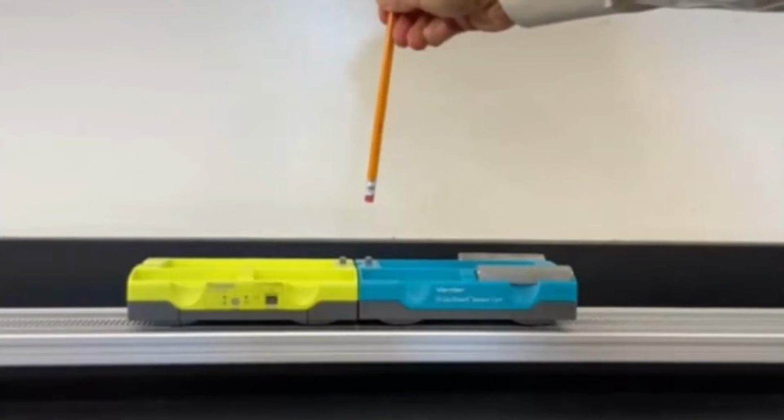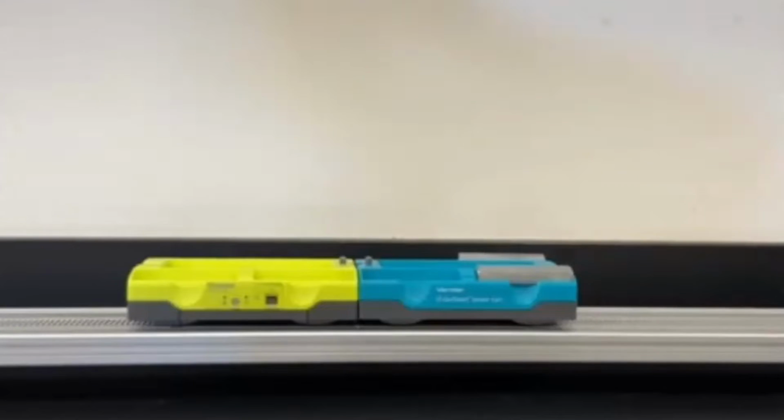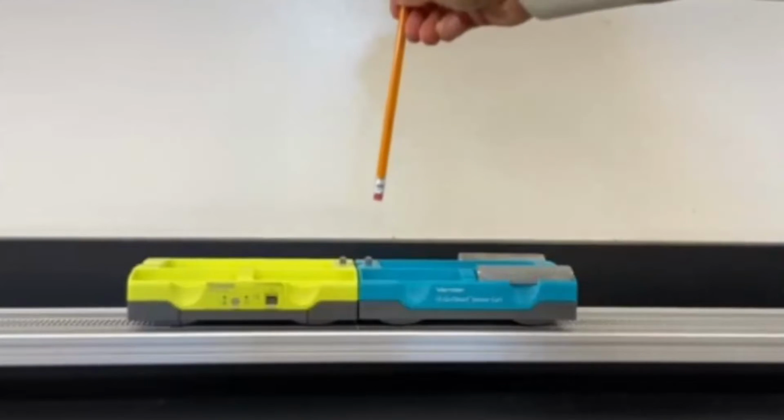Besides objects colliding, objects can also break apart, which we call explosions. In this cart demo, the carts start with zero kinetic energy, and the kinetic energy increases after the explosion. However, the total momentum is still conserved.